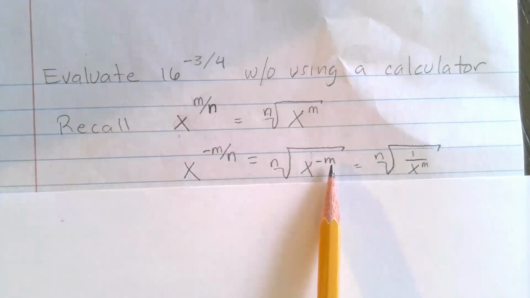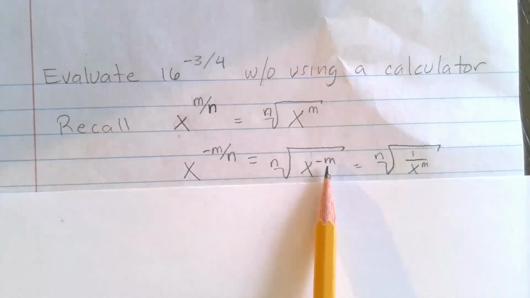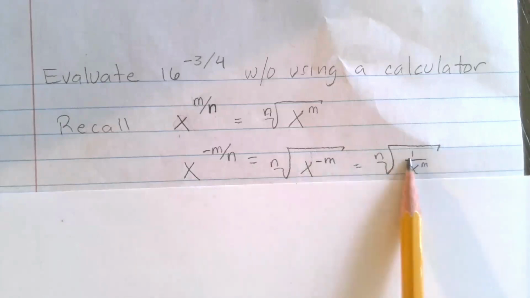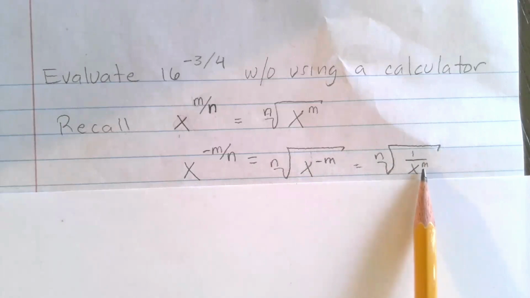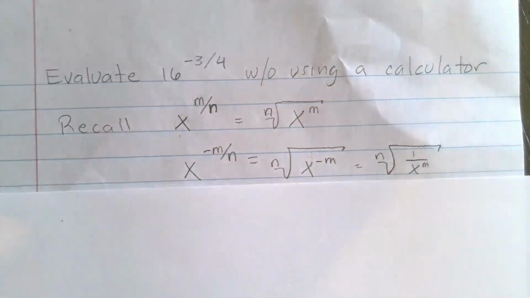The next step we take here is another relationship we spoke about last time, where if you have x raised to the negative m, you can then write 1 over x to the positive m. Okay, those are the 2 relationships that we want to keep in mind here. So let's go ahead and evaluate 16 to the negative 3/4.